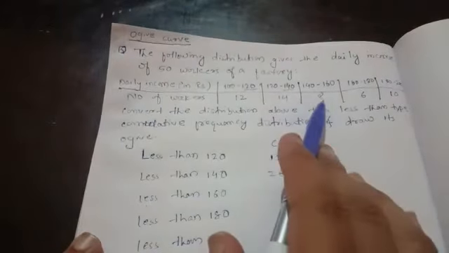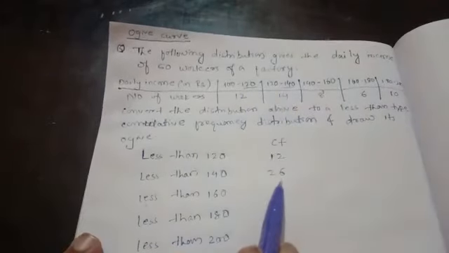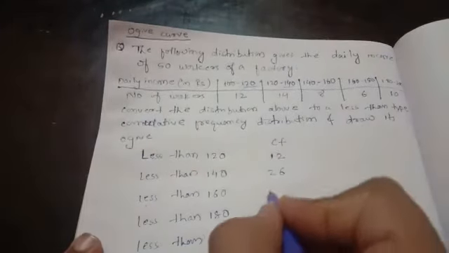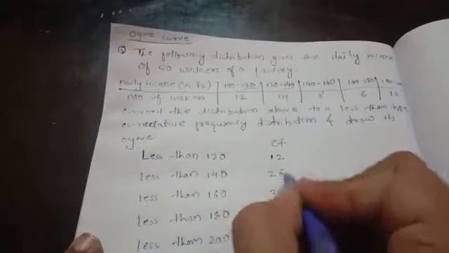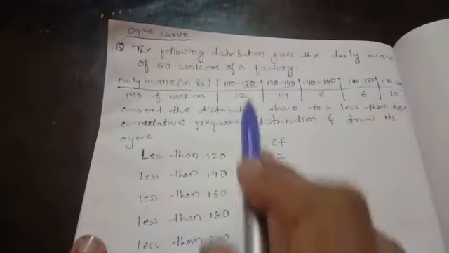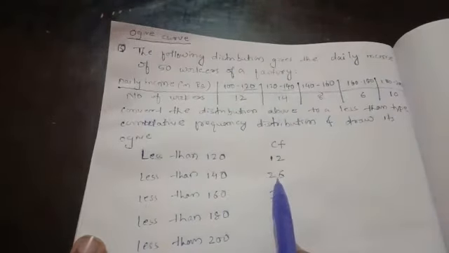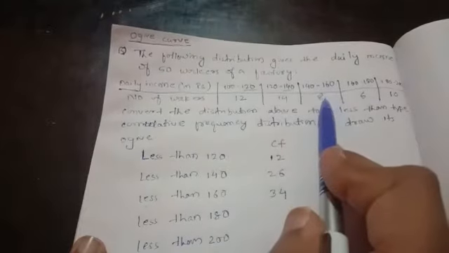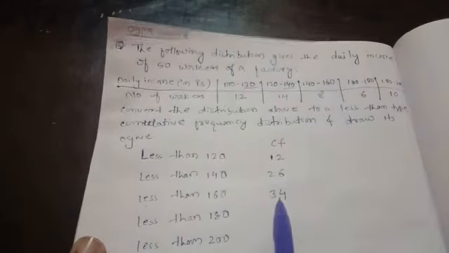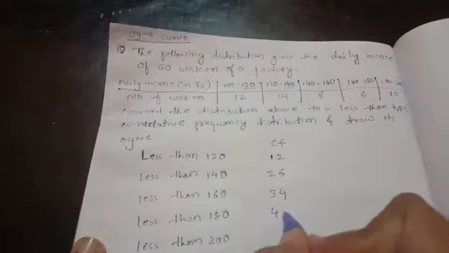Then to get this one, we add the previous cumulative value, 26, and 8. It will be 34. As I said in my last class, we already add these two values, so to get the third one, just add the second cumulative value and this third frequency. Then 34 plus 6 will be 40.